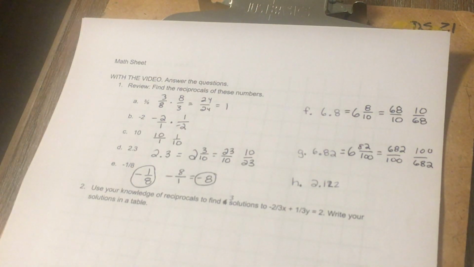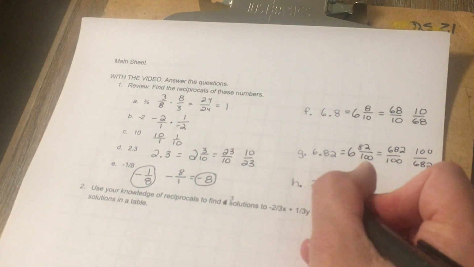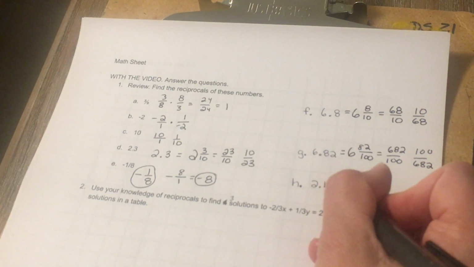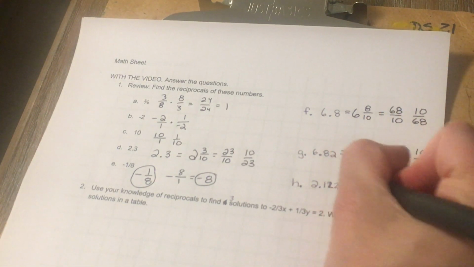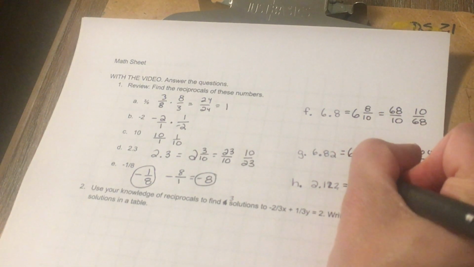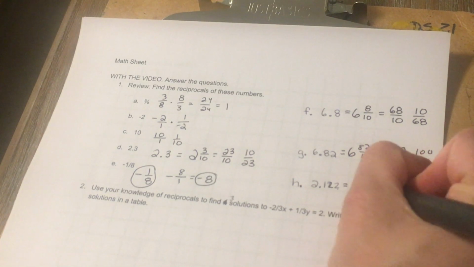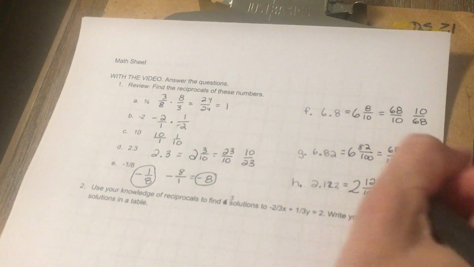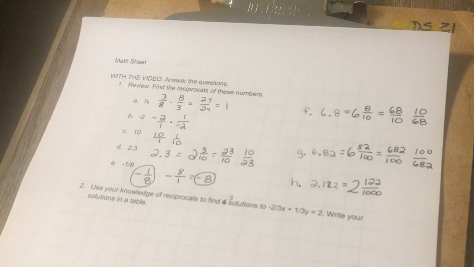Okay, now last one before we go into graphing. 2, so this is tenths, this is hundredths, this is thousandths. So if I'm going to rewrite that, it's 2 over 122 thousandths. Okay? And now we're going to change that to a fraction.